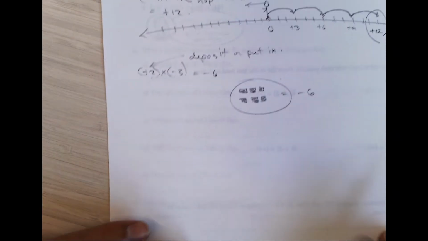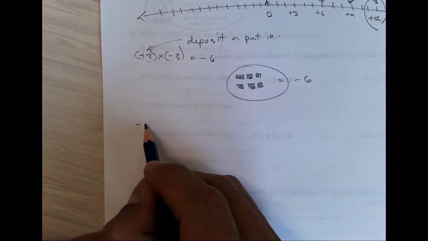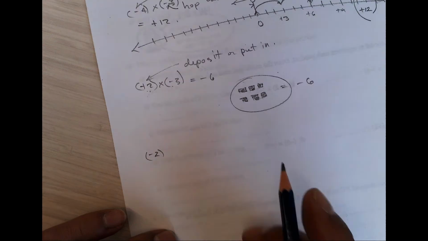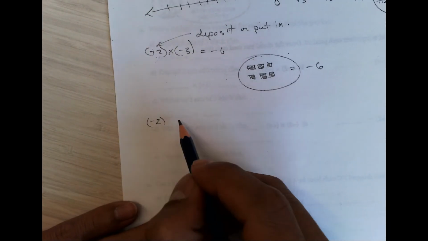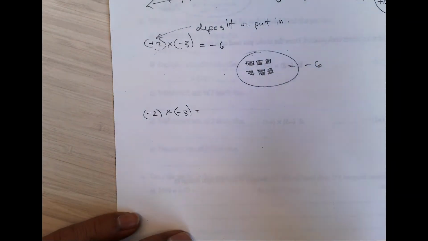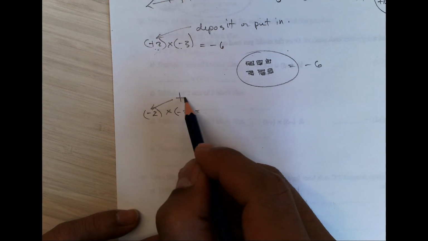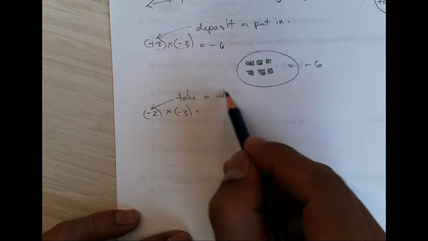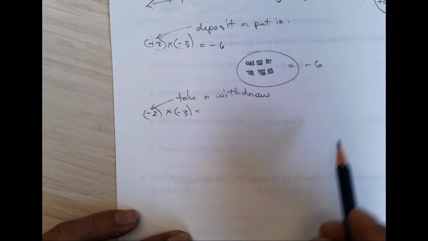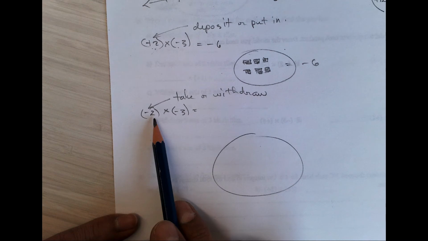The tougher, more challenging one is if we have to withdraw. So let's say we use a second example, which is -2 times -3. Here's our next example. We're going to figure out what this means, but take note that when this is a negative, it means take out or withdraw. So, this jar bank, here it is. Now it wants me to take out 3 negative tiles 2 times.